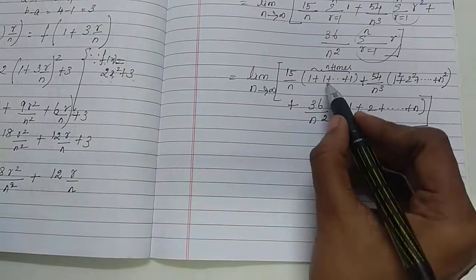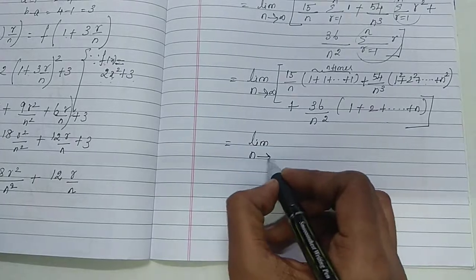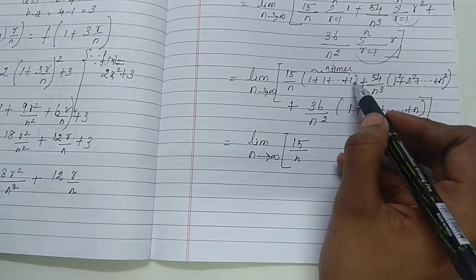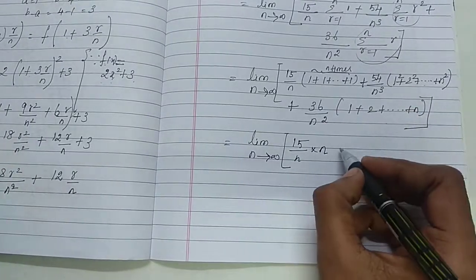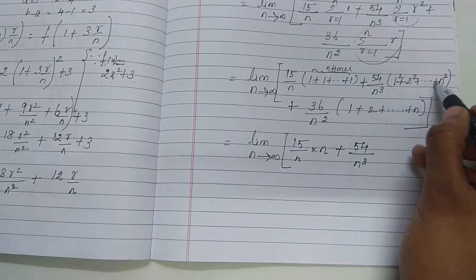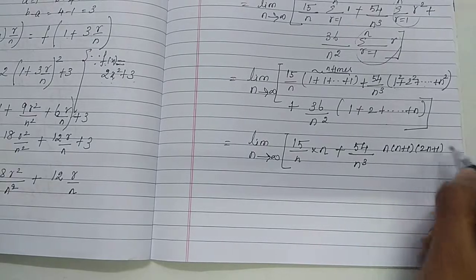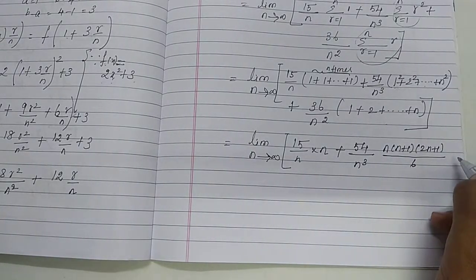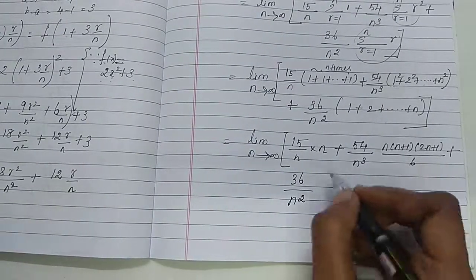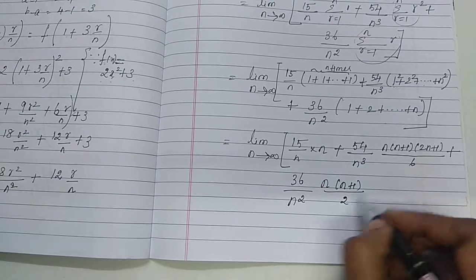Now write the formula for each of these terms. This is equal to limit n tends to infinity, 15 by n. So 1 is added n times, we get n, plus 54 by n cube. The formula for this term is n plus 1, 2n plus 1 by 6, plus 36 by n square. The formula for this term is n plus 1 by 2.